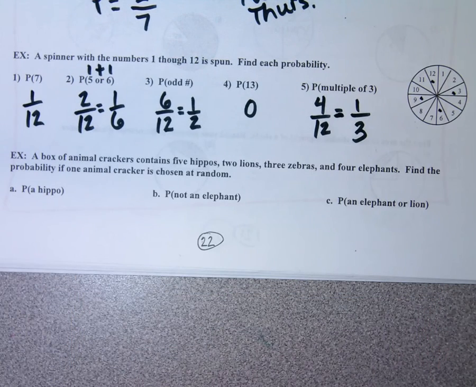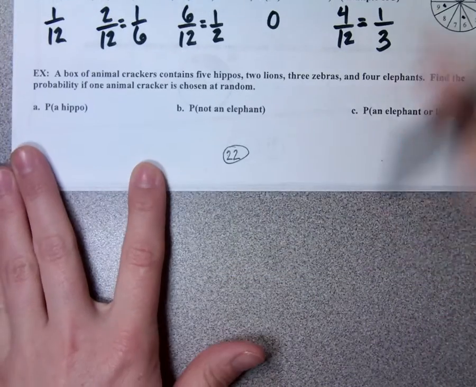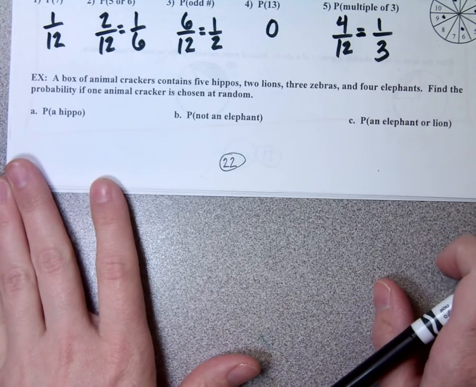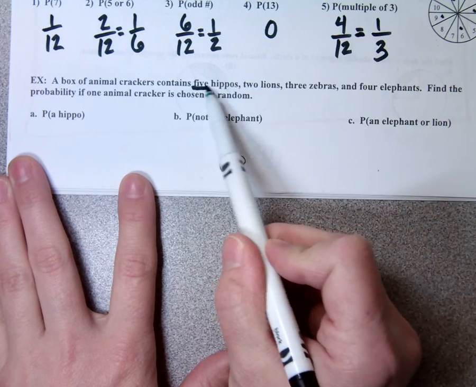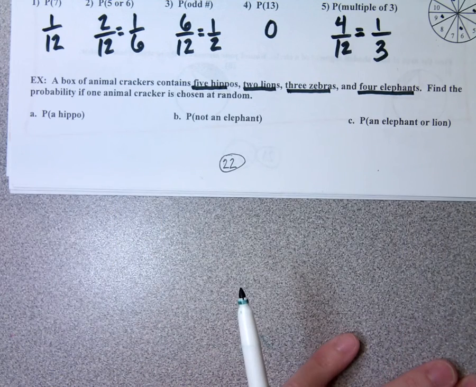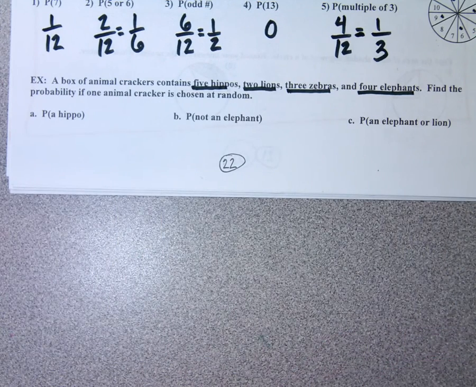Okay, on the next one, try A, B, and C, and then I'll call on some people. The red one is ours. And you can give me your answers as fractions. That's fine. There's 14. 5 hippos, 2 lions, 3 zebras, 4 elephants. 5. 14.